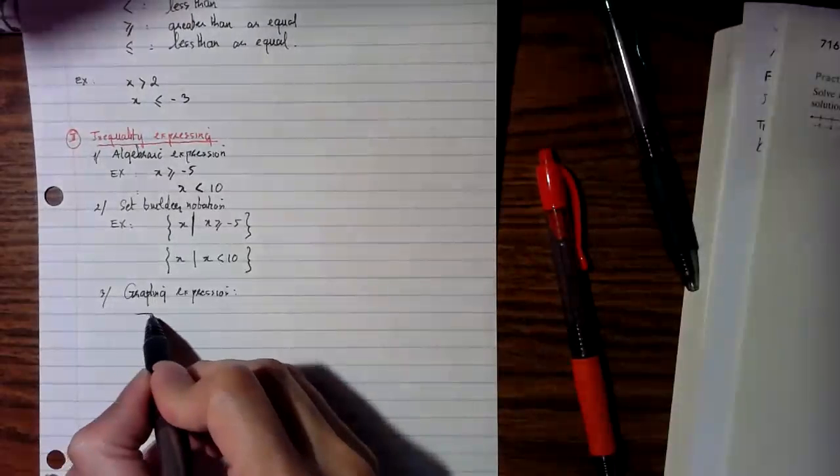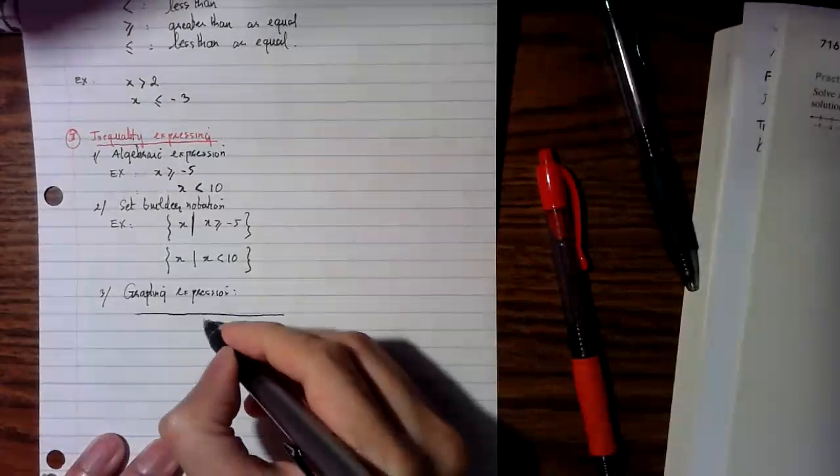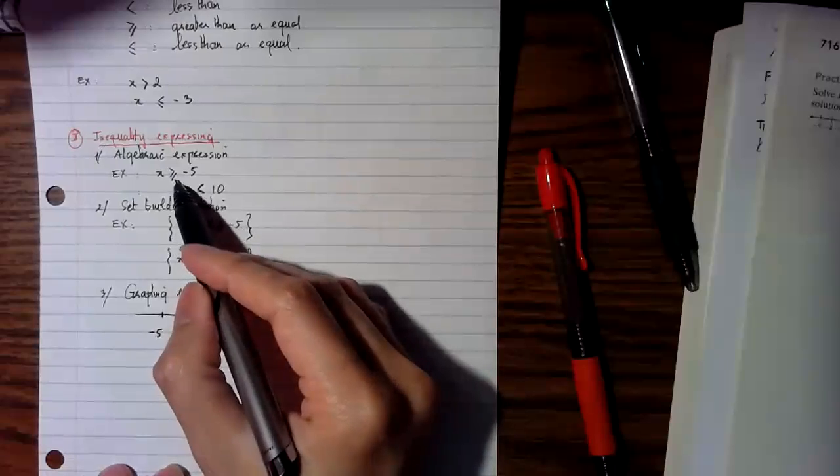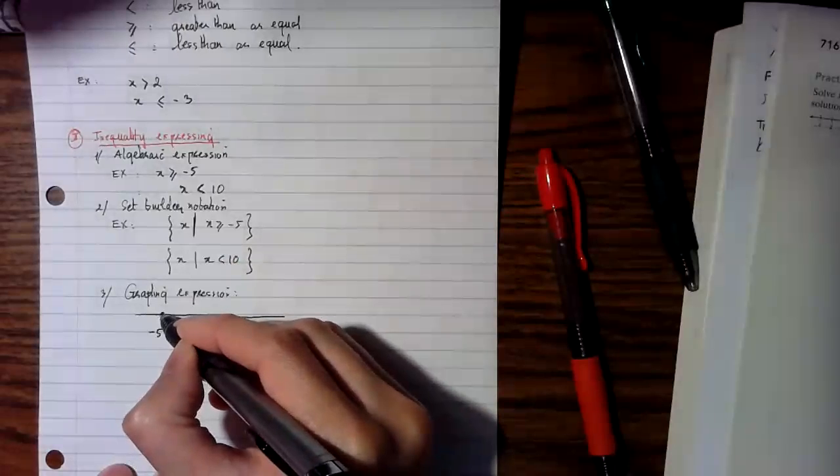Again, for example, if you have x greater than or equal to -5, and I want to express it on the number line, I mean graphing, you're going to draw a number line. And over here 0, right? And -5 on the left-hand side of 0, so -5 right here. And the equal sign over here means -5 is included. So when you include -5, you draw a closed dot.